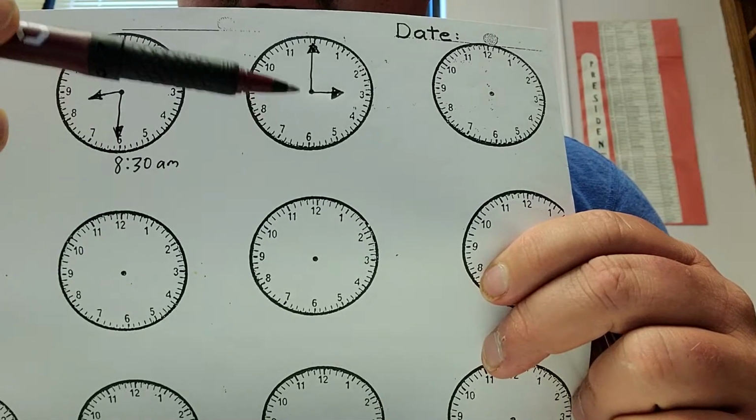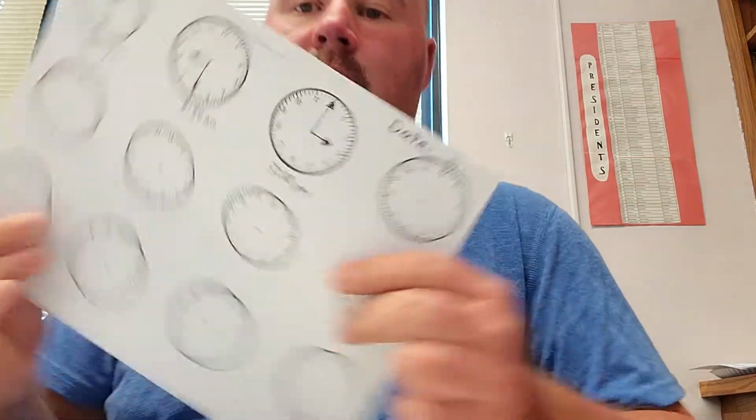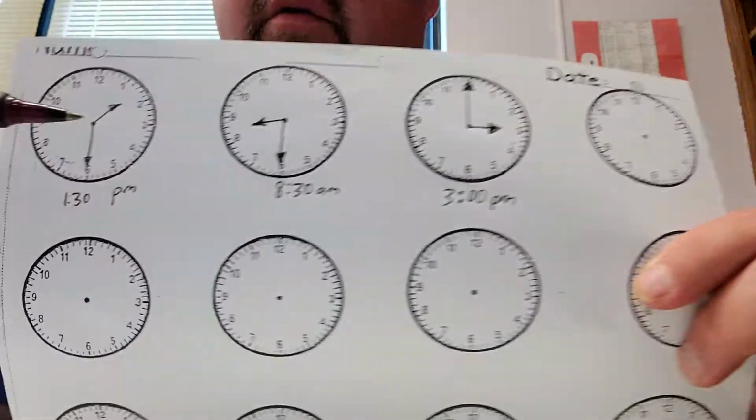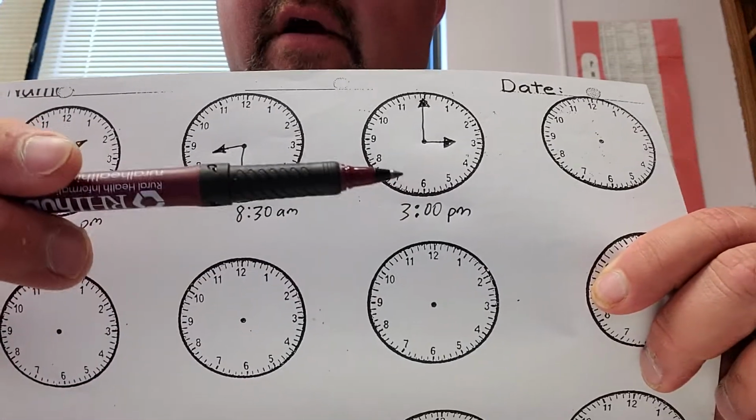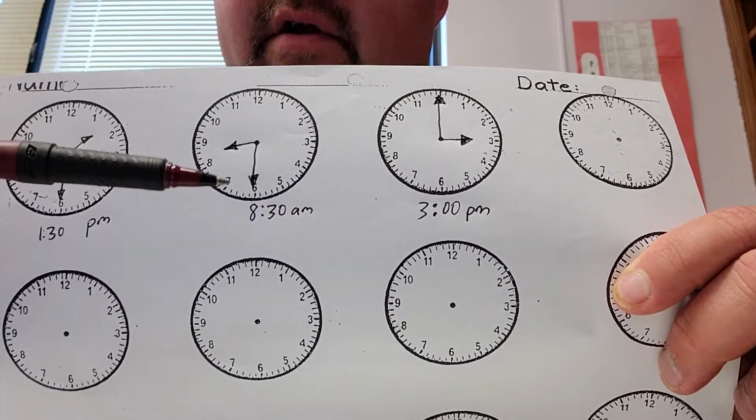So at 3 o'clock p.m., the little hand would point to the 3, and the big hand would point to the 12. So that is 3 o'clock p.m. And that's what time Mr. Tim gets to go home. So right now it's 1:30, and I have to wait till 3 o'clock. 8:30 is when I got here this morning.